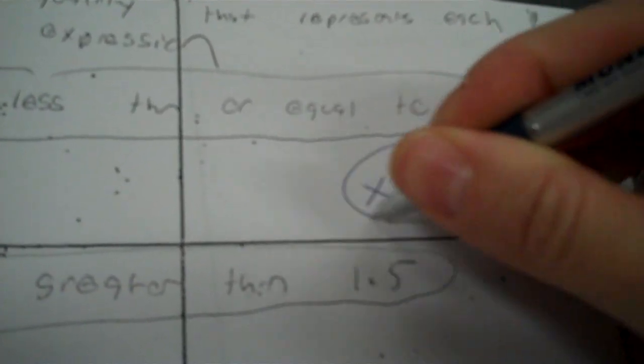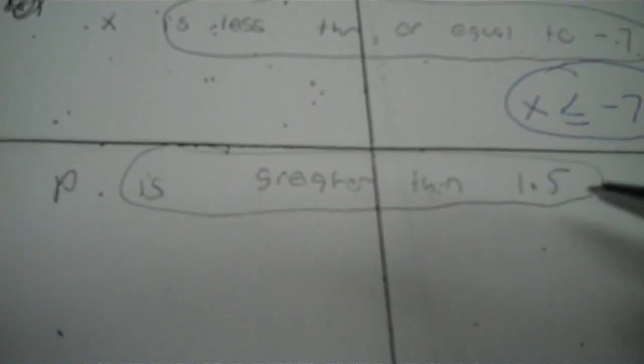Okay, write an inequality that represents each verbal expression. It says x is less than or equal to -7. So we're going to put the less than or equal to symbol, and we're going to put -7, and then here we're just going to put the x variable. Nothing big there. P is greater than 1.5. It just says greater than, so that would be the symbol without the bar, without the line. Then you put P.